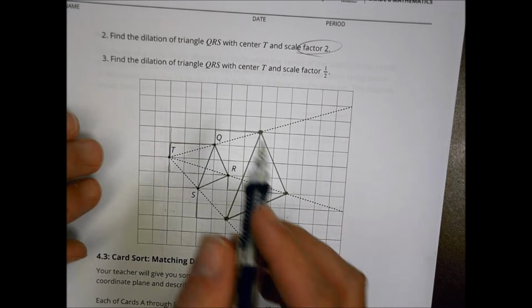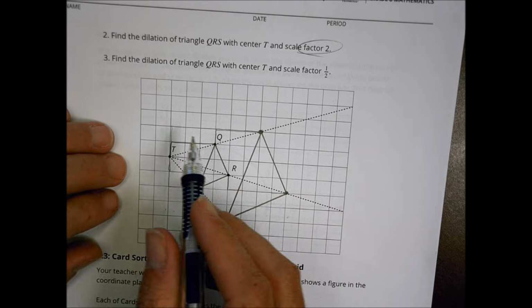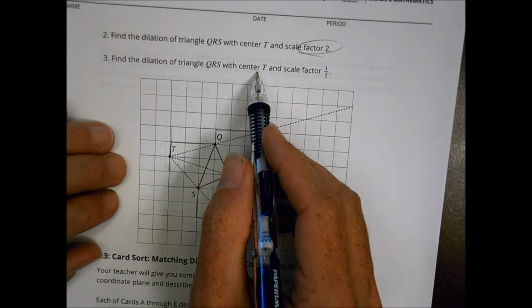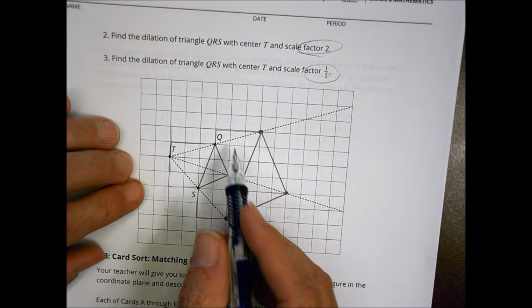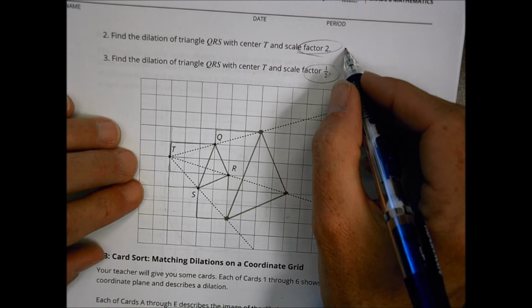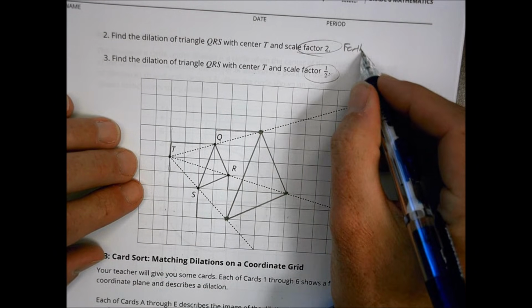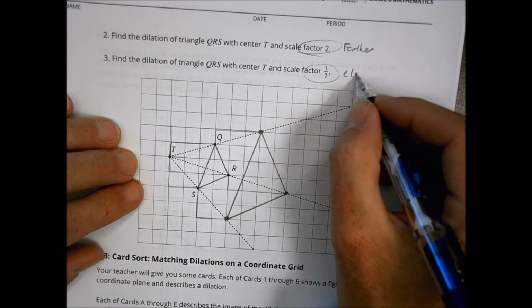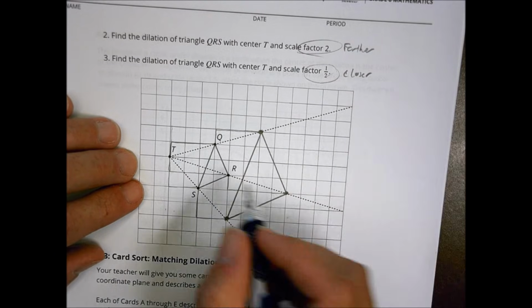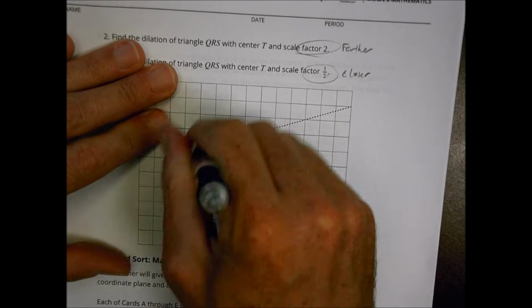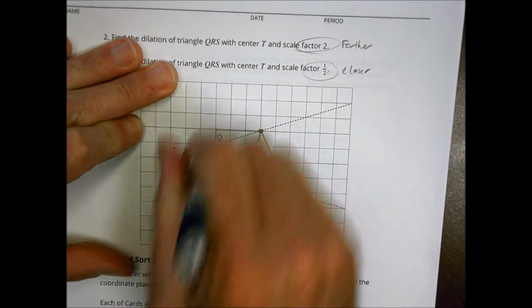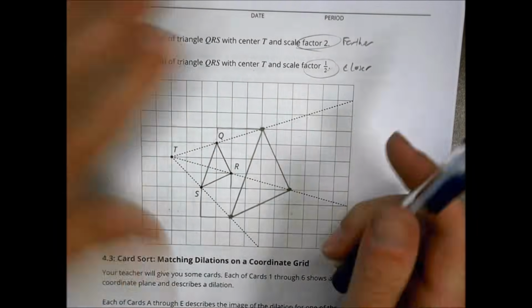All right. Now, when we look at the next one, it says, let's do the dilation of the same triangle with center T and a scale factor of 1/2, which means we're going to be getting closer. So this one is getting farther away from the P, and this gets closer because it's less than 1. So we can take a look at the same thing again.